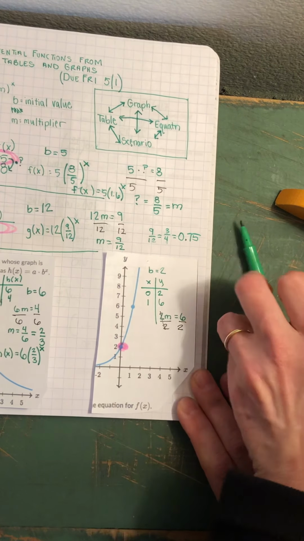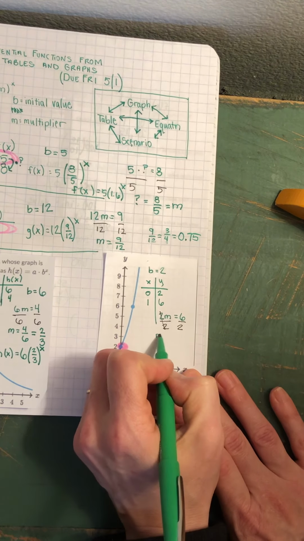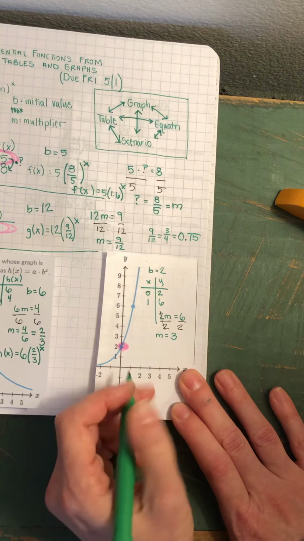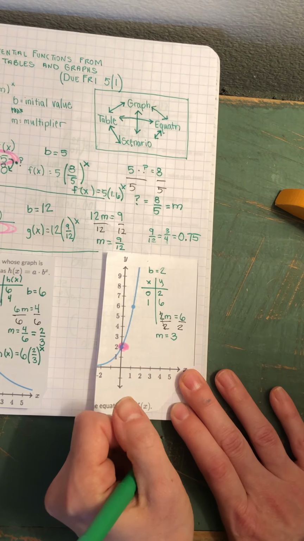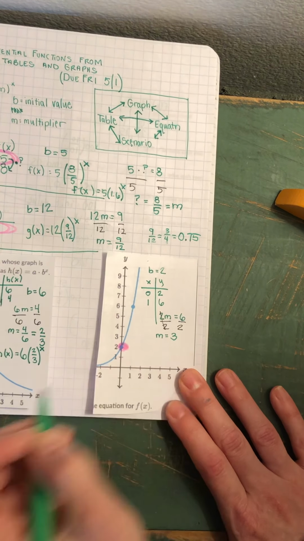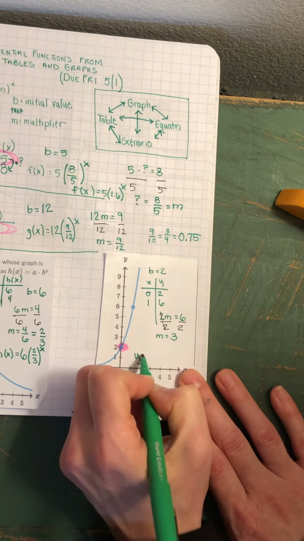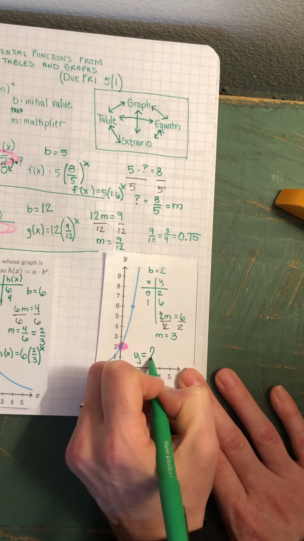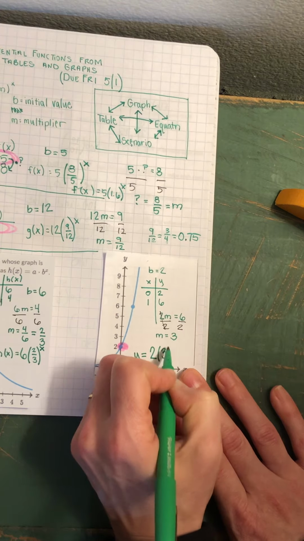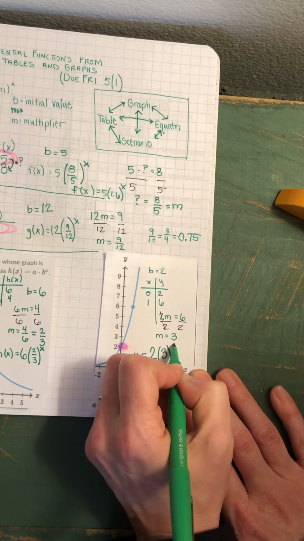2 divided by 2 is 1. So 1m gives me 3. Also, you could write 6 divided by 2, but 6 divided by 2 is 3. So for this one, y is equal to my b value, or my initial value, 2 times 3 to the power of x.